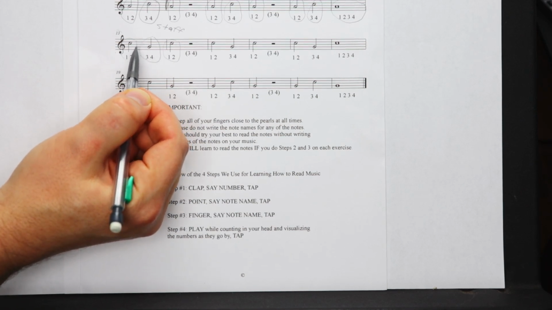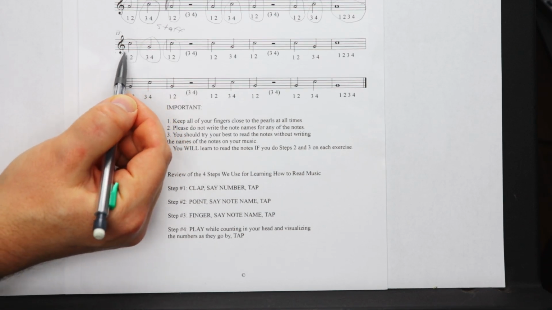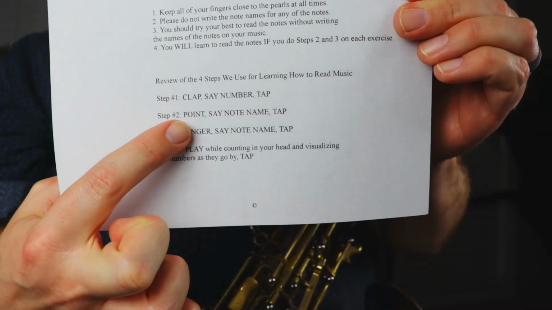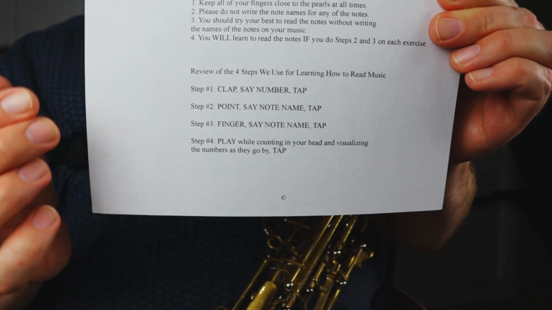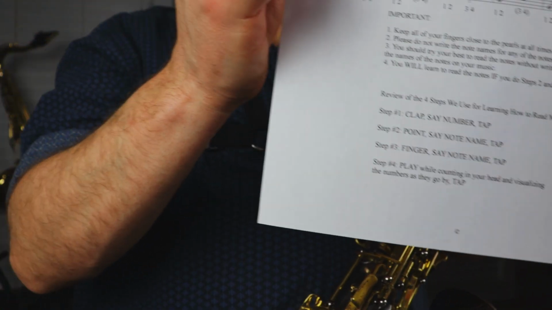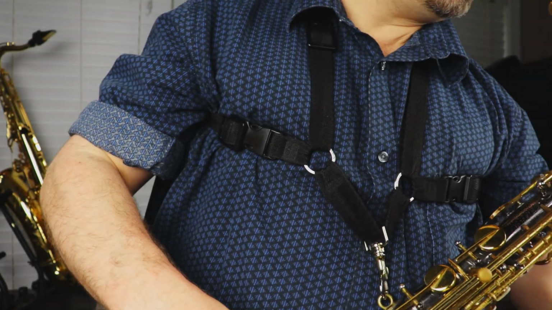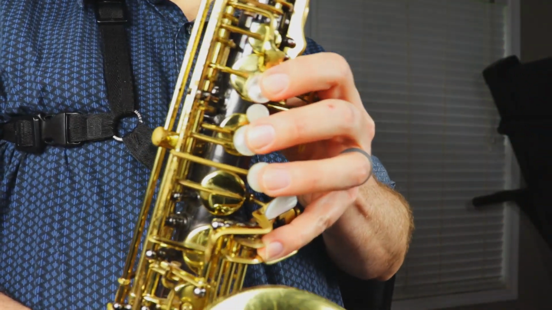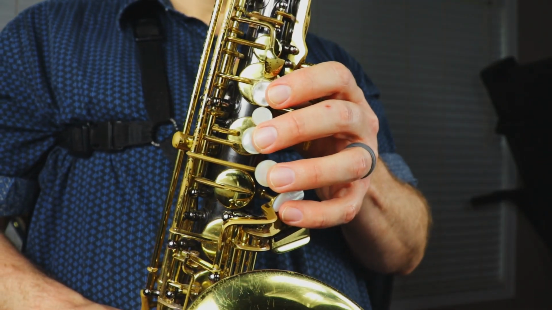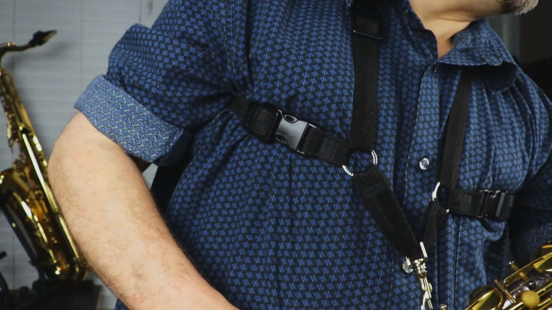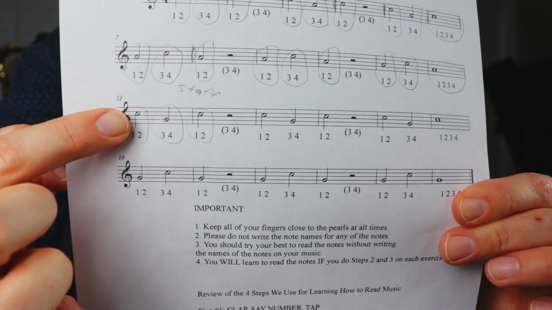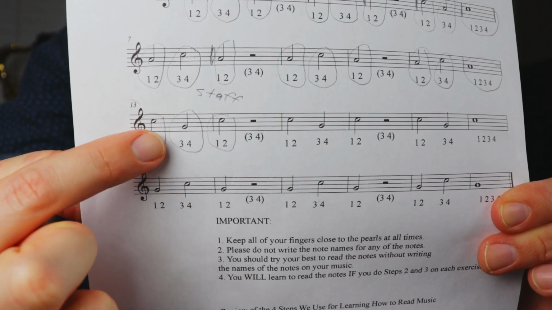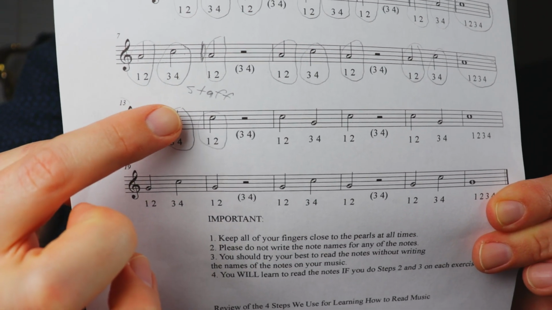Next step is going to be to finger and name it on our saxophone. Step 3, we're going to finger and say the note name, and we're going to tap our foot on the beat. So this is a really important step. We're going to finger the note. Okay, so we're on measure 13, line 3. The first note is C that we just talked about, and the next note is G.